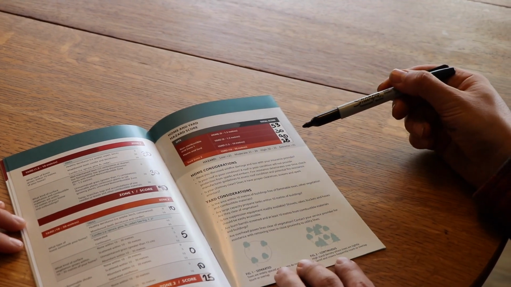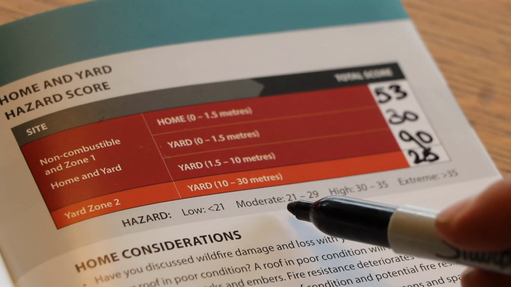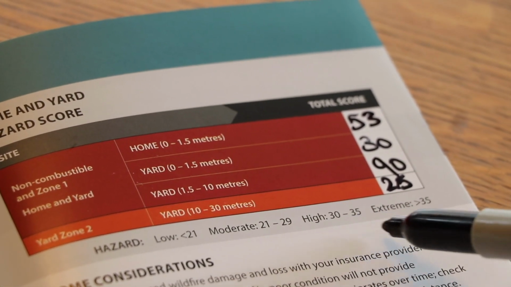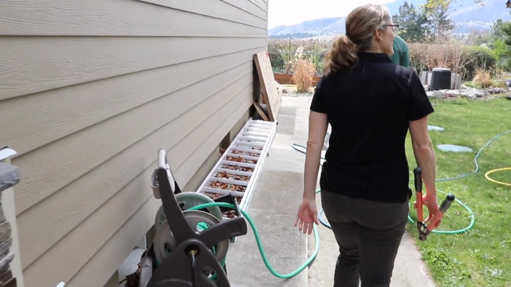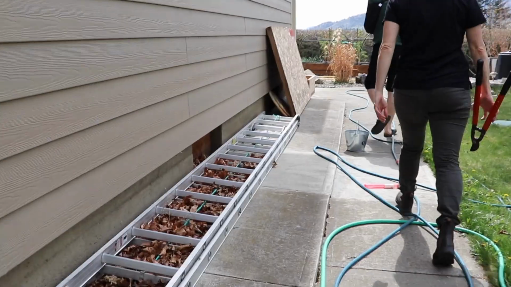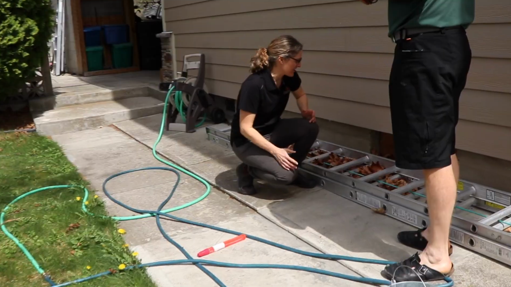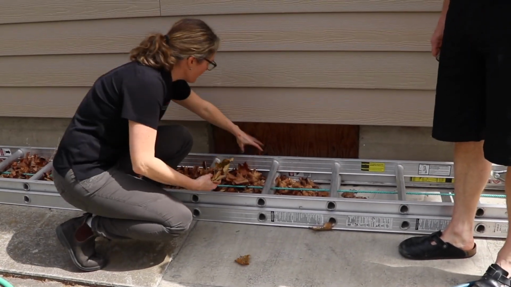What did you score? Low risk is considered less than 21 points. Moderate risk 21 to 29, high risk 30 to 35, and extreme risk is greater than 35. It can seem daunting if you score in the high or extreme range. You may already feel defeated and that it's unachievable to FireSmart your home. Don't fret, even the smallest efforts have a huge impact on your risk to wildfire.